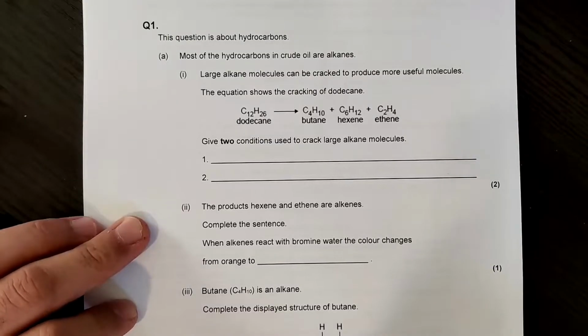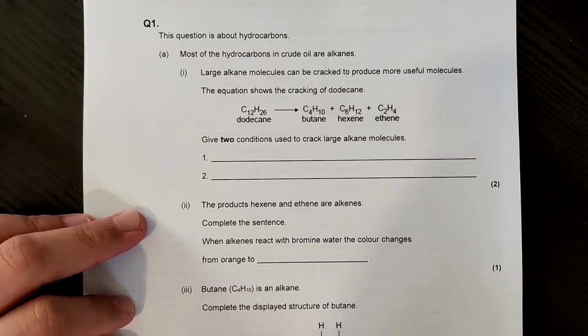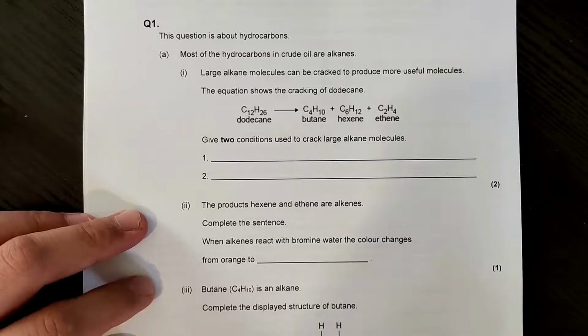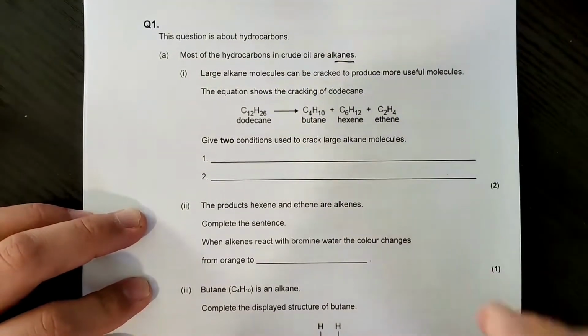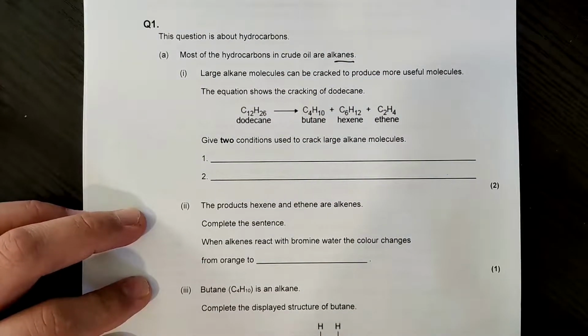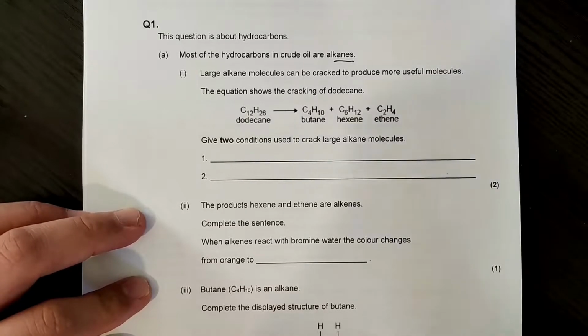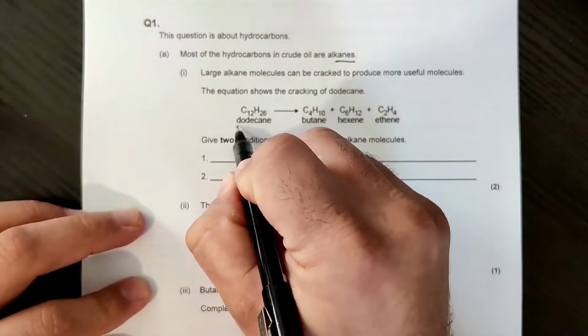Okay, so we got question number 1 over here. It says, this question is about hydrocarbons. Most of the hydrocarbons in crude oil are alkanes, okay? Most of them are alkanes, so we need to remember that. Large alkane molecules can be cracked to produce more useful molecules. The equation shows the cracking of dodecane, okay? So we have dodecane here that has 12 carbons, right?